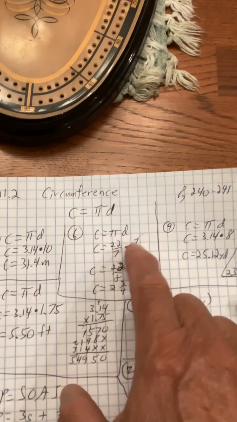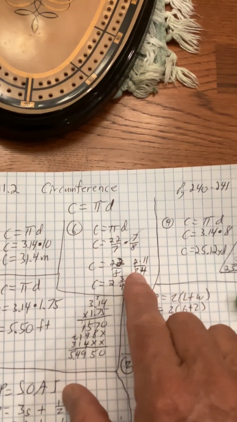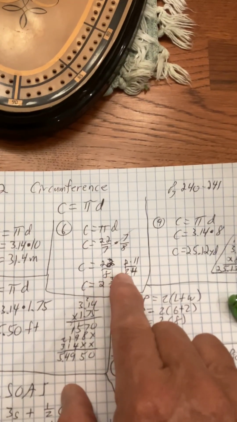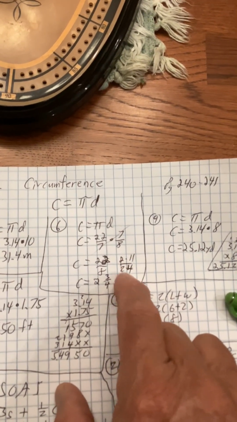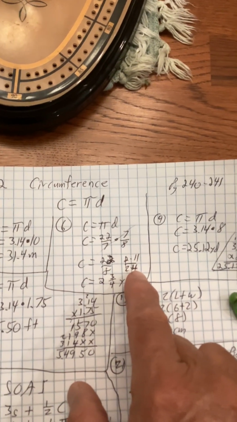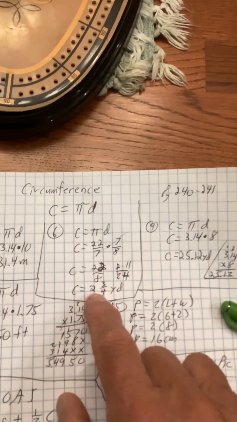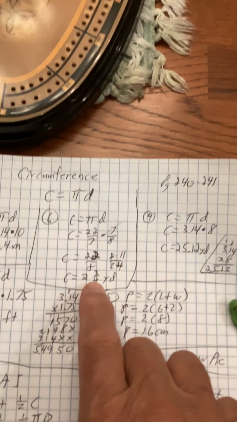And so your 7's cancel. I showed this one step at a time. I didn't want to get too crowded. And that's 2 times 11, and that's 2 times 4. The 2's cancel. And 11 over 4 is 2 3/4. Or you could have 2.75, but since it's fractions, I'm leaving it as fractions, or mixed numbers here.